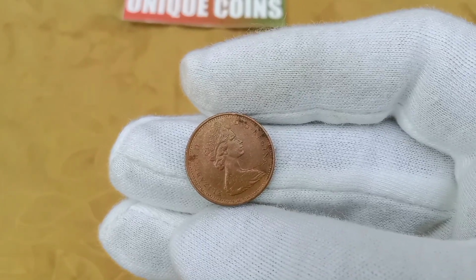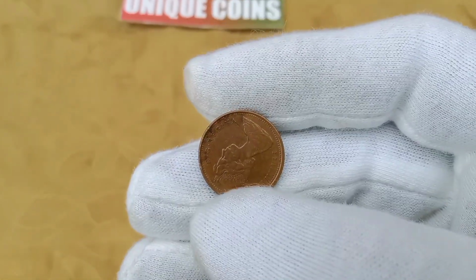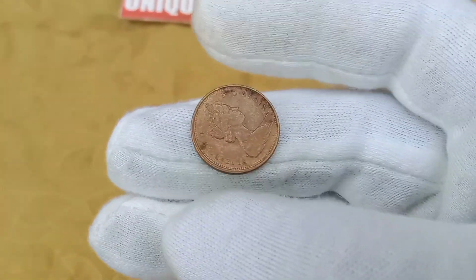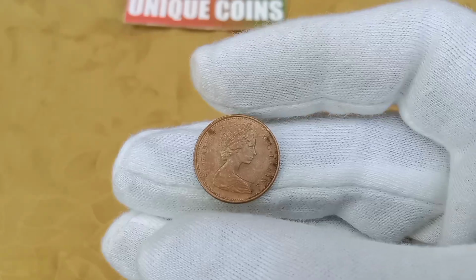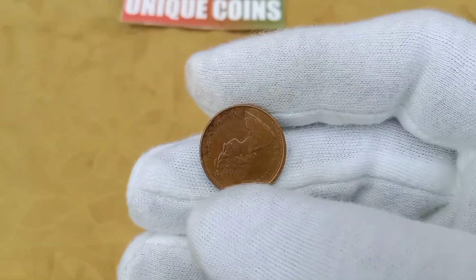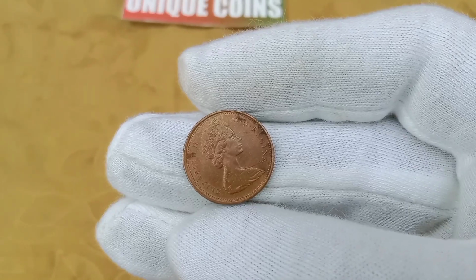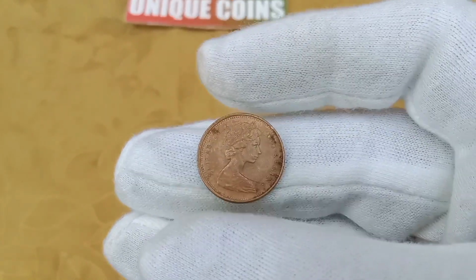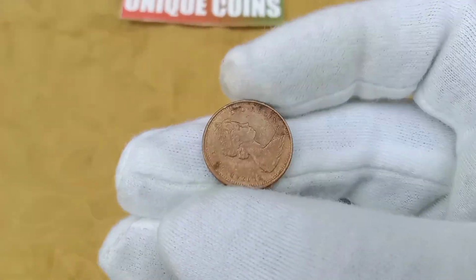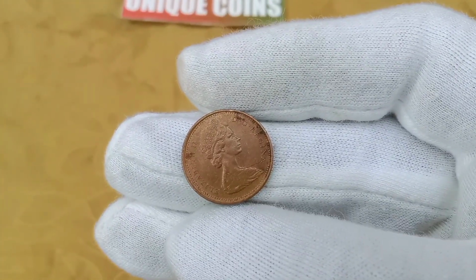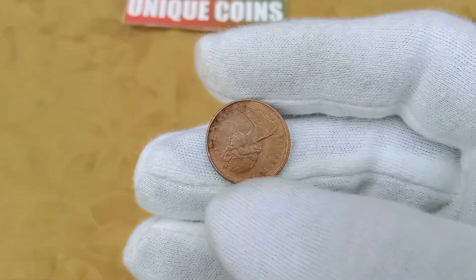From a historical perspective, the 1970 penny was minted during a time of economic and societal change. In the late 1960s and early 1970s, Canada, like much of the world, was experiencing inflation and shifts in currency value. As a result, the composition of coins began to evolve, leading to a shift from bronze to a mix of metals to reduce production costs. The 1970 Canadian penny, though still primarily copper, represents this transitional phase, making it an interesting artifact of monetary history.